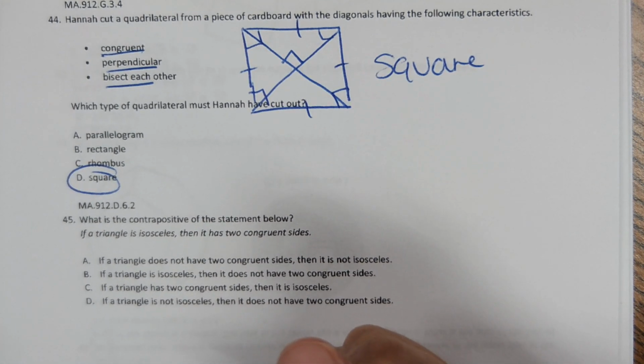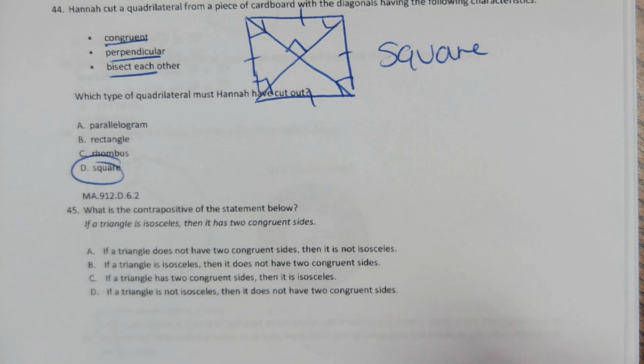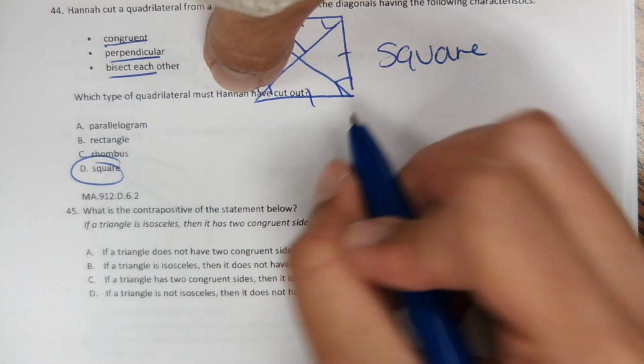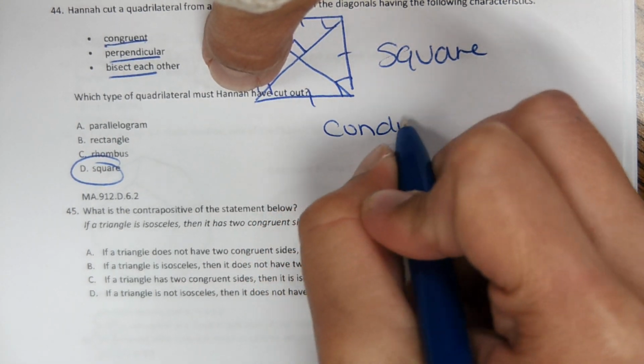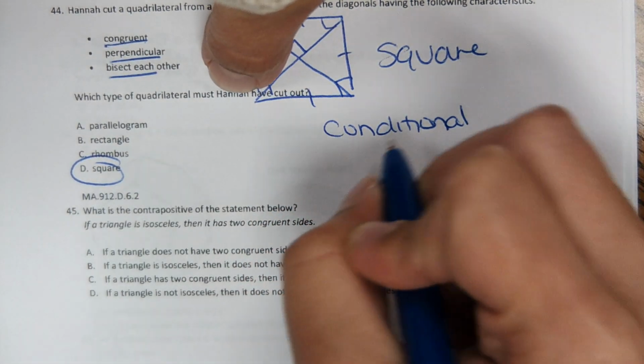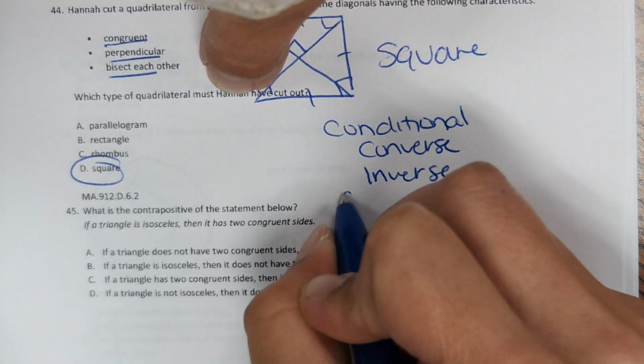Okay, 45. What is a contrapositive of the statement below? So we have to remember what contrapositive is. So we're going to write out the chart, and hopefully at this point you kind of have it memorized. So conditional, converse, inverse, contrapositive.